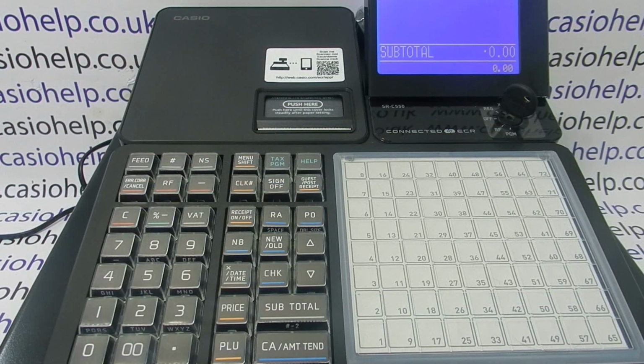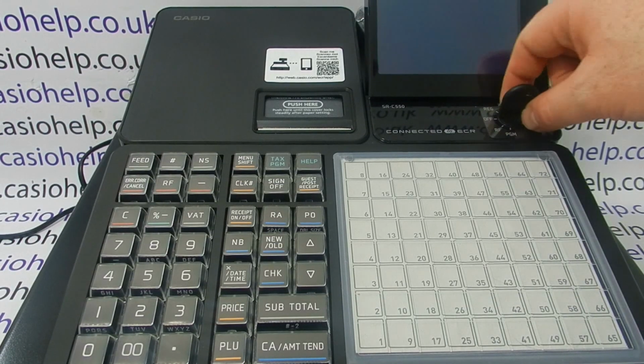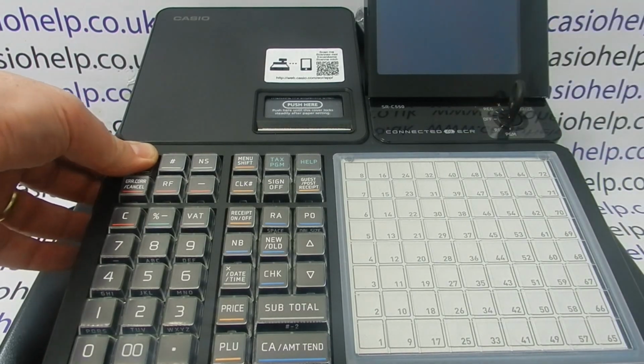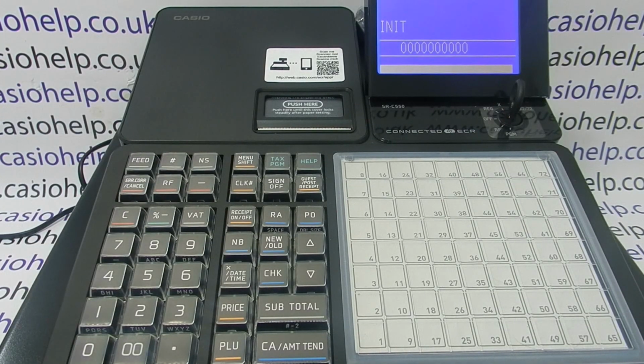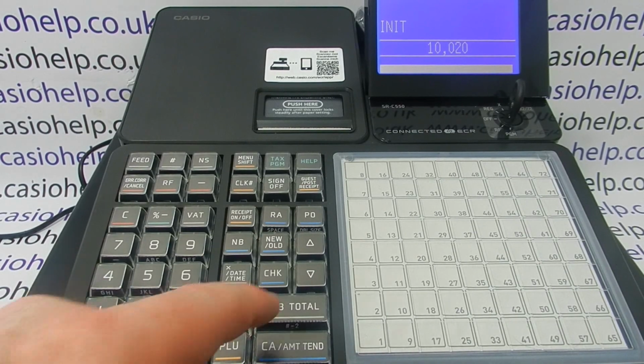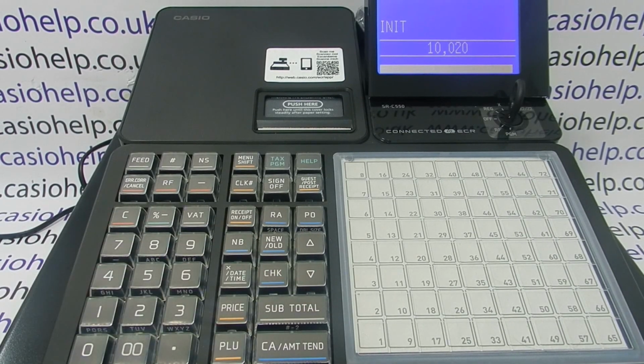explain now. To reset the SRC550 for table tracking, turn the key to off, press and hold down feed, turn the key to PGM and release feed. The machine will display init with lots of zeros, and you need to type in the following code: 10020 followed by subtotal. The machine will now take a couple of minutes to perform the reset.